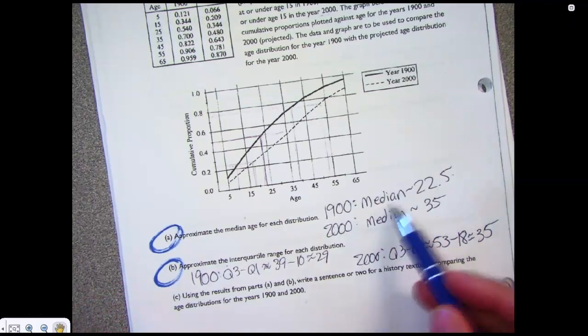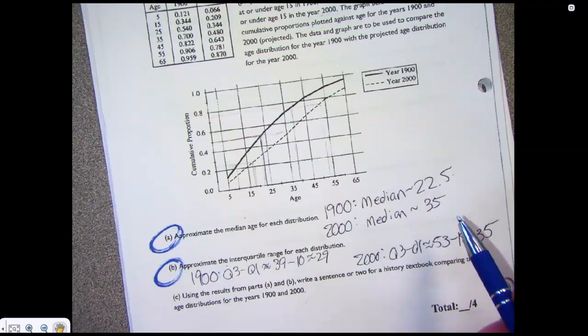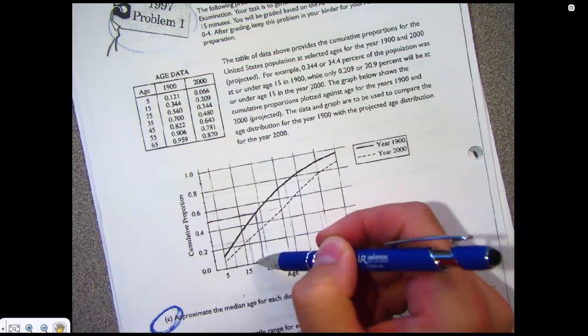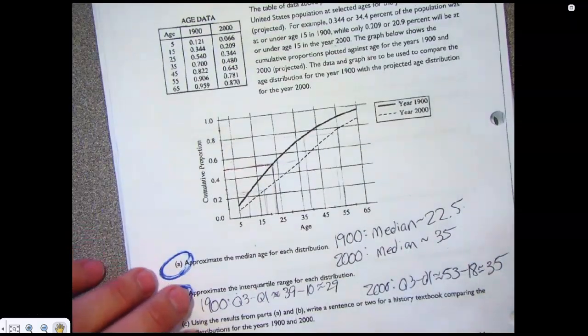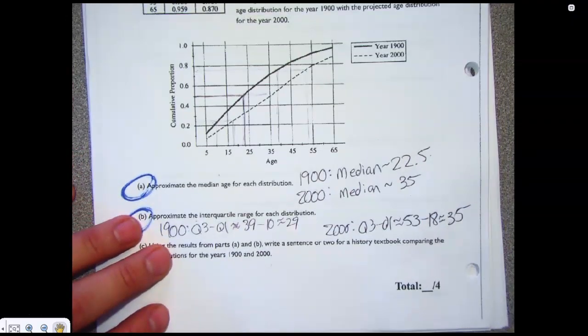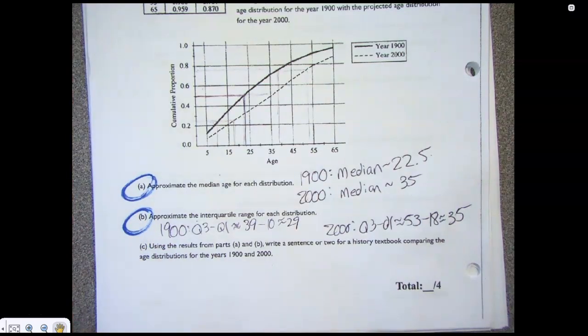For A, for 1990, I got 19, and for B, I got 33. I might mark it off. I should be 35 for this one? That's the thing. If you do your line like that compared to that, that's like a 5 difference. Yeah, that's why it's tough, because I used 35. All right, you guys are good.